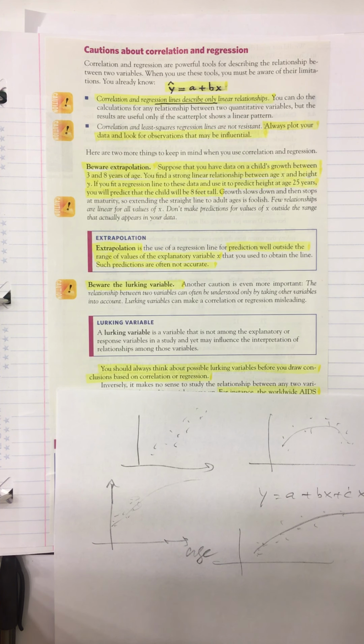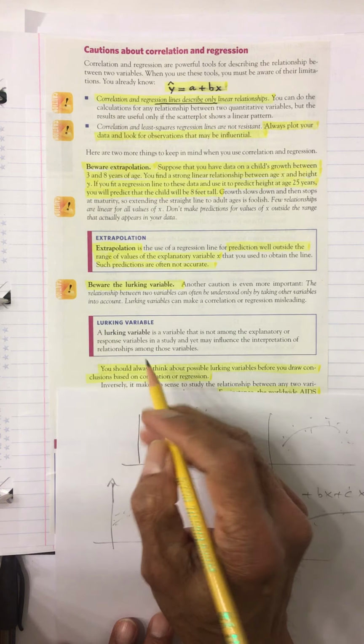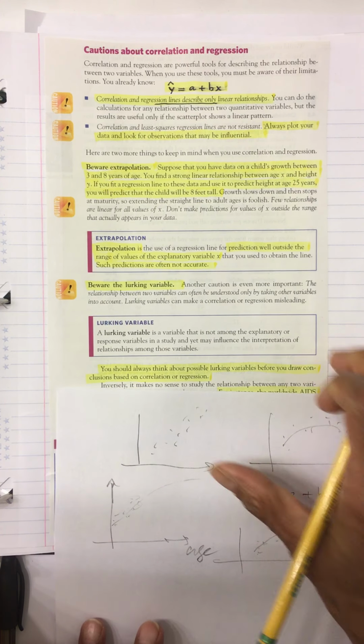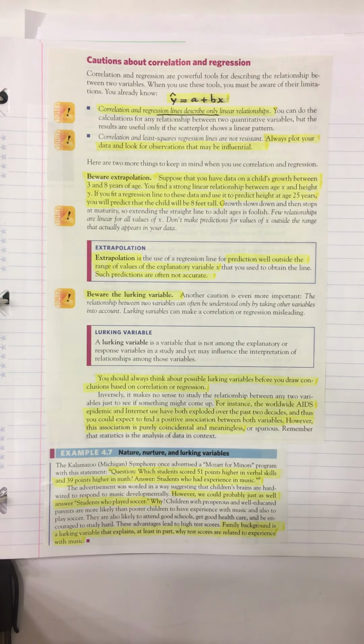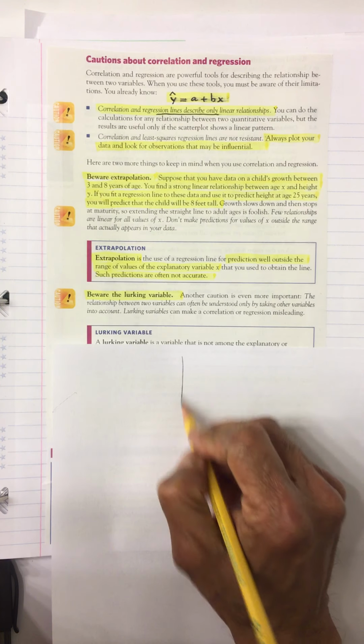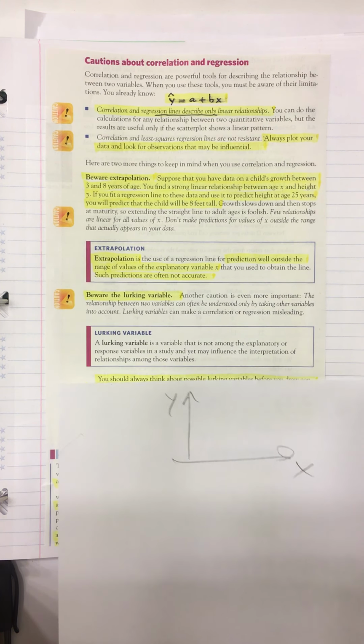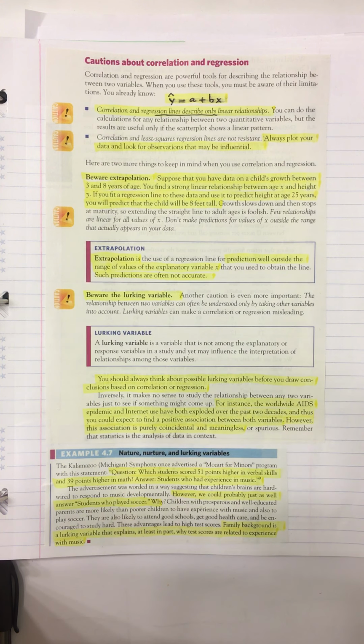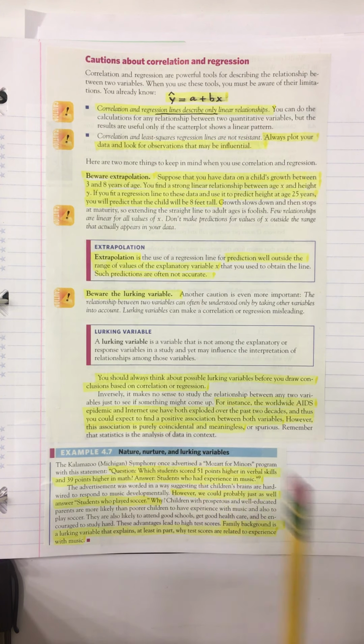In other words, there's another variable that might influence the relationship between the response variable, y, and the x, the two variables you are looking at. There might be some other hidden variable. Those kinds of variables are known as lurking variables.